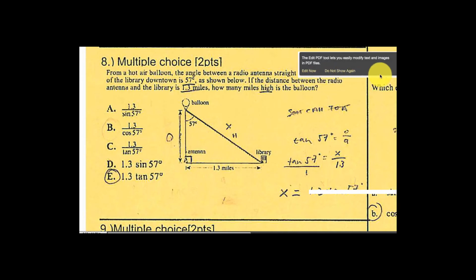All right, question number 8. From a hot air balloon, the angle between a radio antenna straight below and the base of the library downtown is 57 degrees, as shown below. If the distance between the radio antenna and the library is 1.3 miles, how many miles high is the balloon? So the angle they've given you, from the base of the antenna to the library, is 57 degrees. So this is my starting point, and I'm going to label it. I have the opposite.